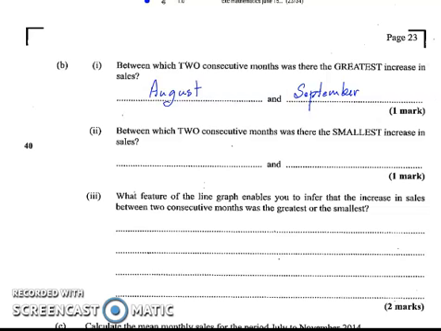It says, between which 2 consecutive months was there the smallest increase in sales? There were only 2 times you had an increase in sales, between July and August and between August and September. So the smallest increase occurred between July and August, where the increase in sales was only $7,000.